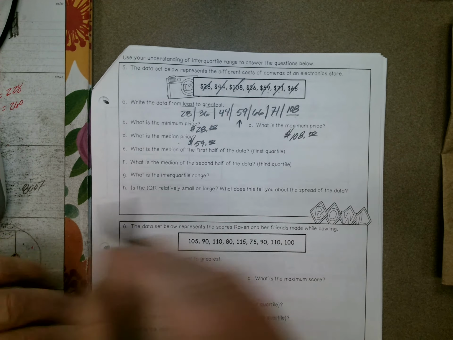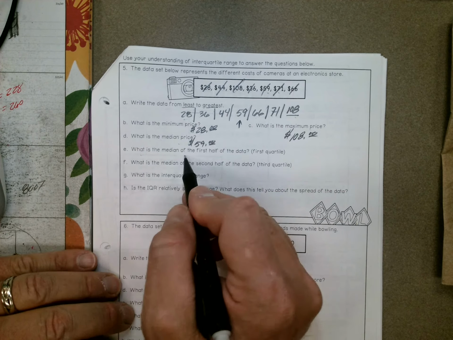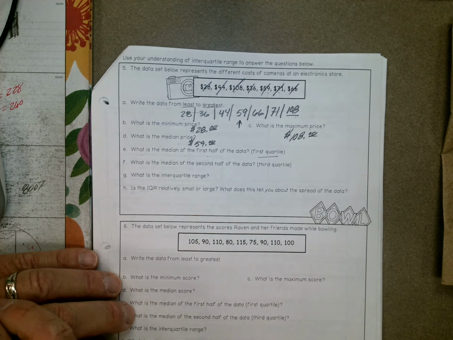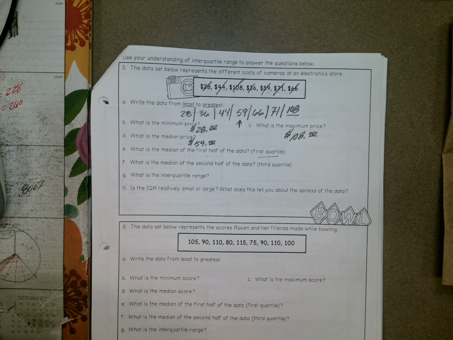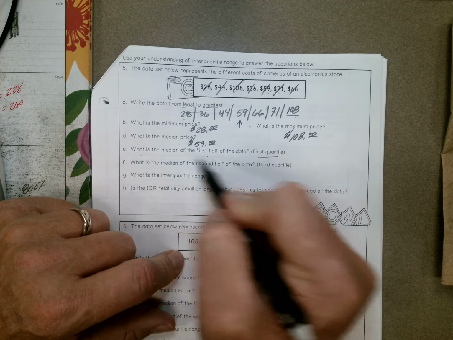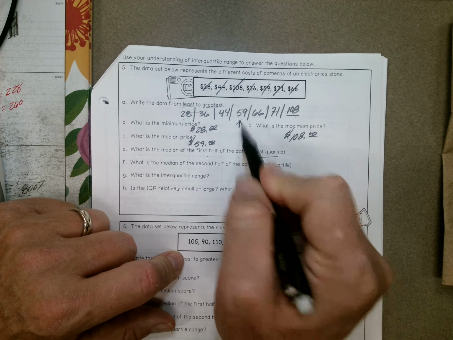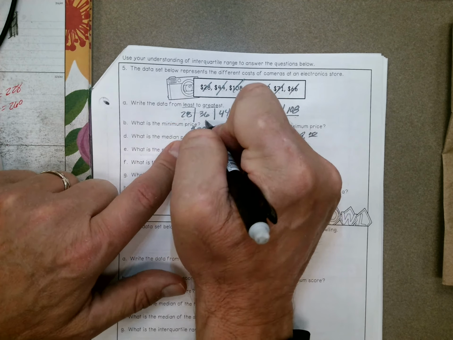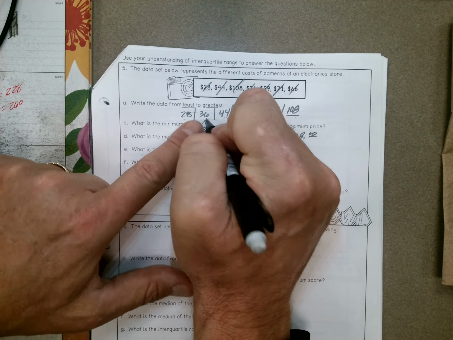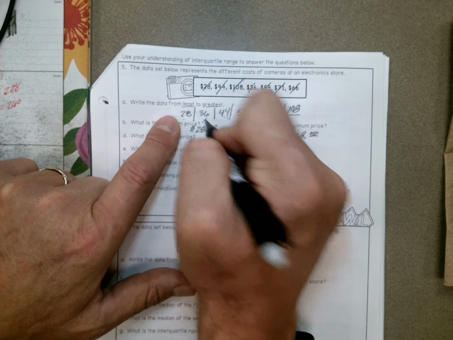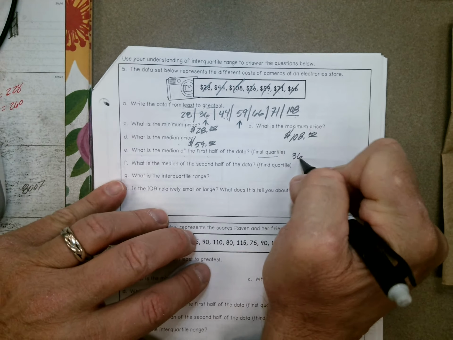Now, this is the new part. We're going to find the median of the first half of the data. The first quartile is what we call that. To find the first quartile, I don't use the true median. I come over to the left and I come to here. All I'm doing is finding the median of the first half, and the median of the first half is the middle number of these three numbers, which is $36.